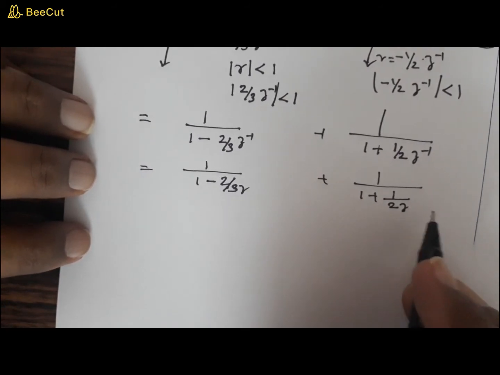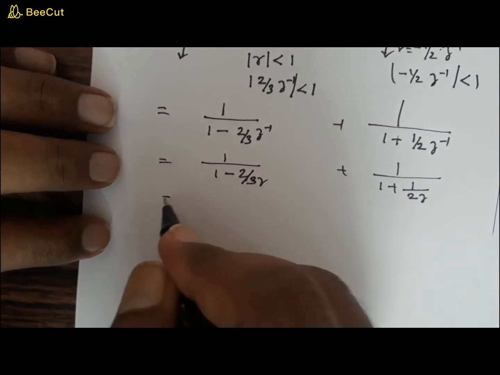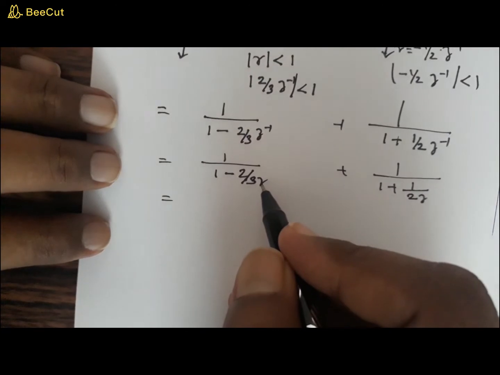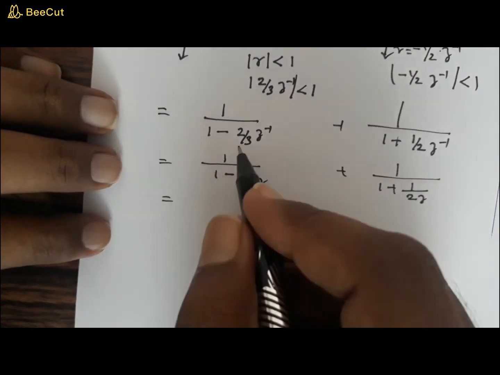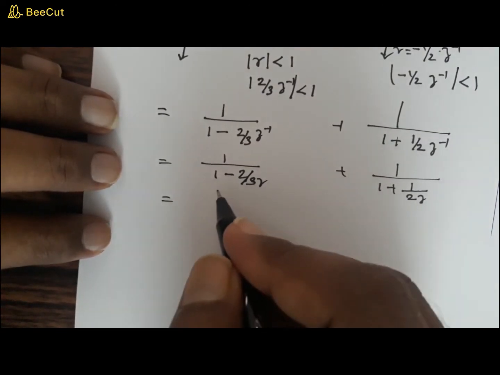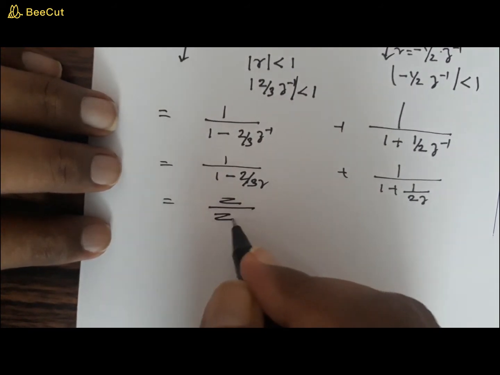Now you can take the LCM and so on. No, you don't require that LCM. You can convert this into z minus 2/3 by z, or you can prove this as z by z minus 2/3.